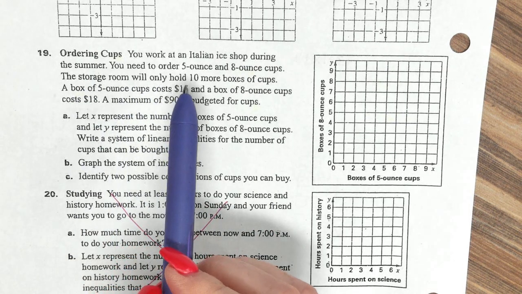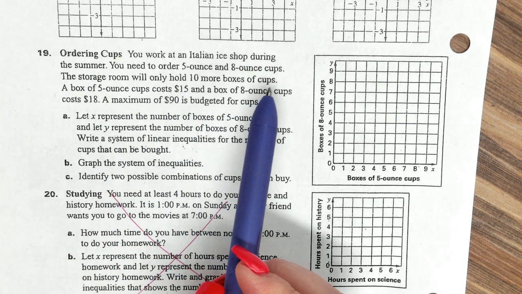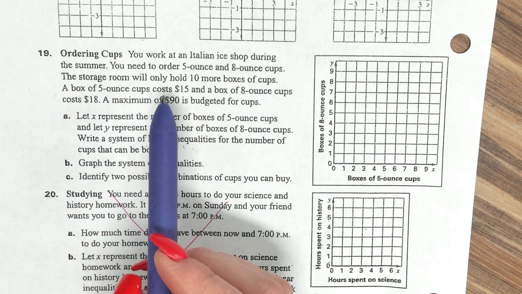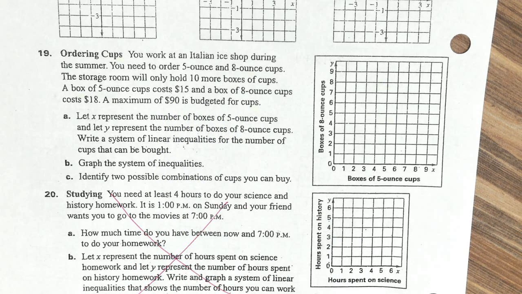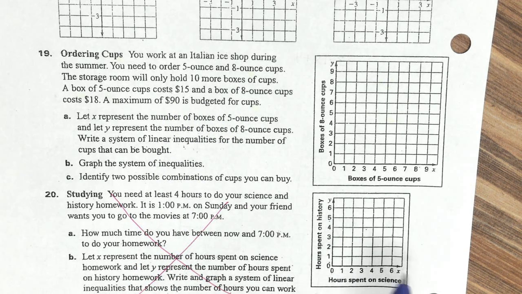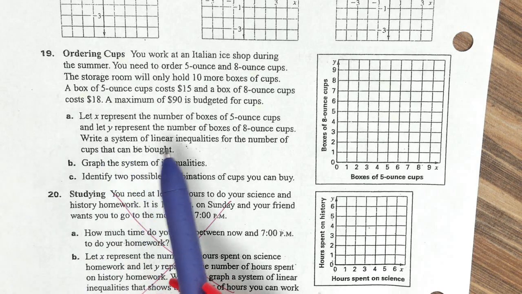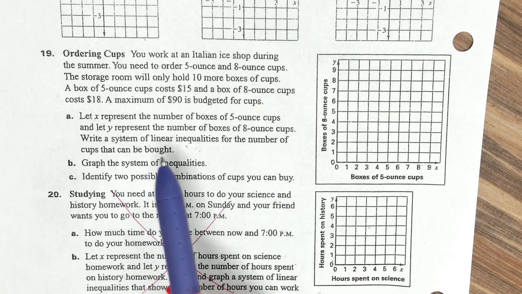The storage room will only hold 10 more boxes of cups, so we can't have more than 10. A box of 5-ounce cups costs $15, and a box of 8-ounce cups costs $18. A maximum of $90 is budgeted for cups. Let X represent the 5-ounce, let Y represent the 8-ounce. We already knew that because we read that. Write a system of linear inequalities for the number of cups that can be bought.